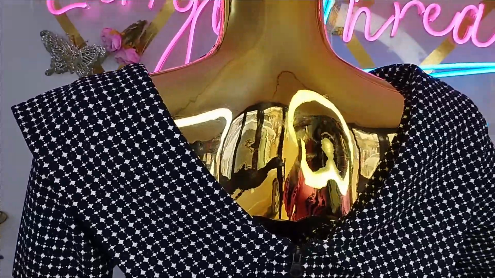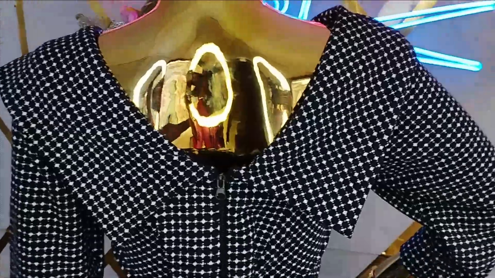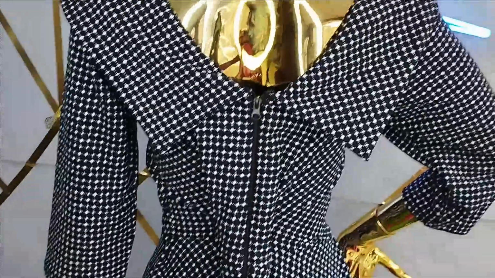So the cape at the back looks like this. You can see it was a free shape that we created, and this is what it looks like. So you can do any style that you want with your back neckline as well.